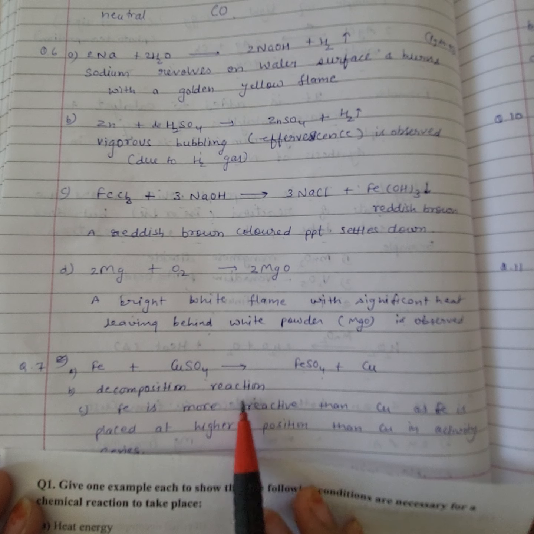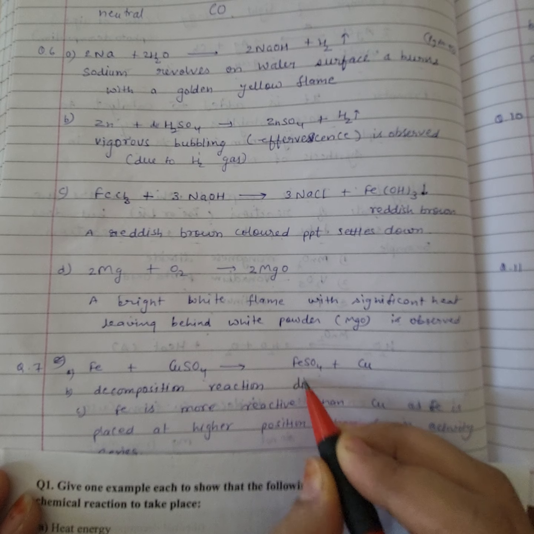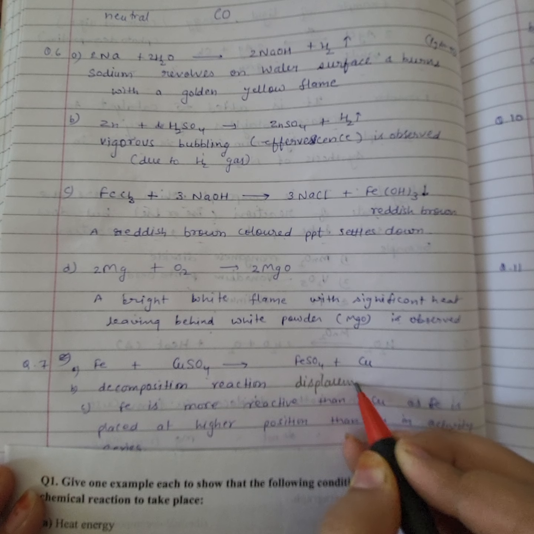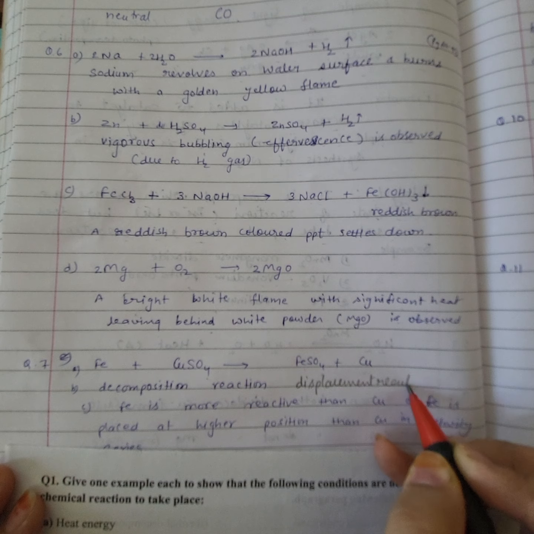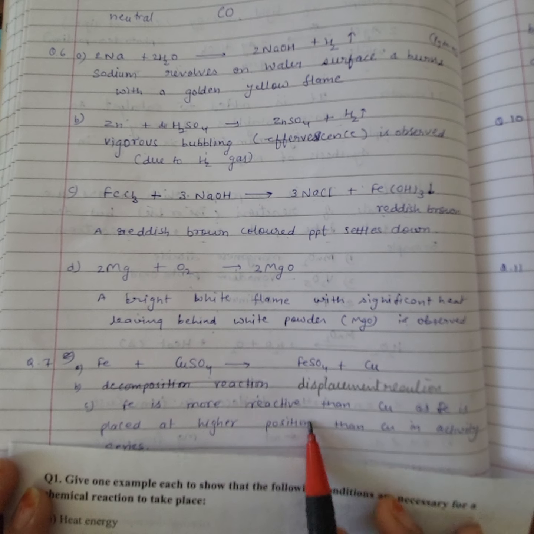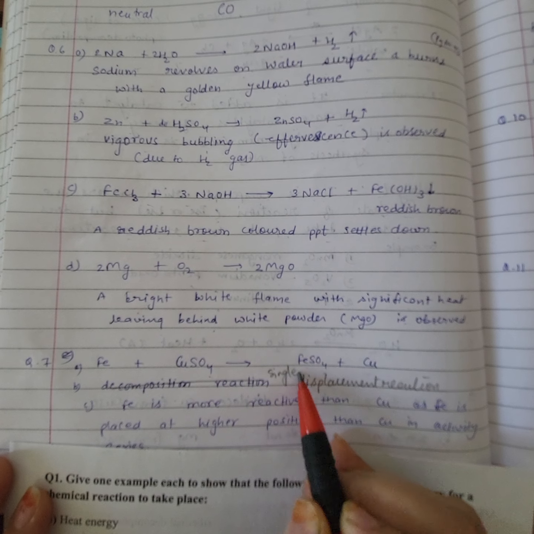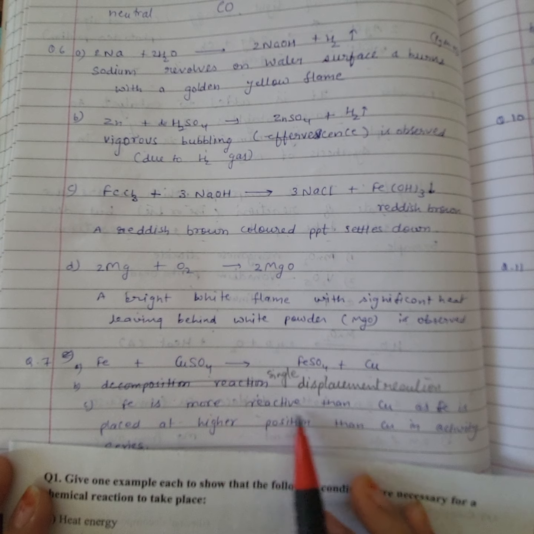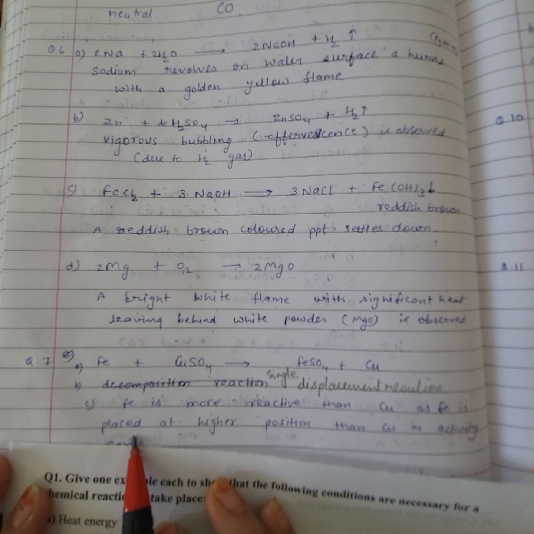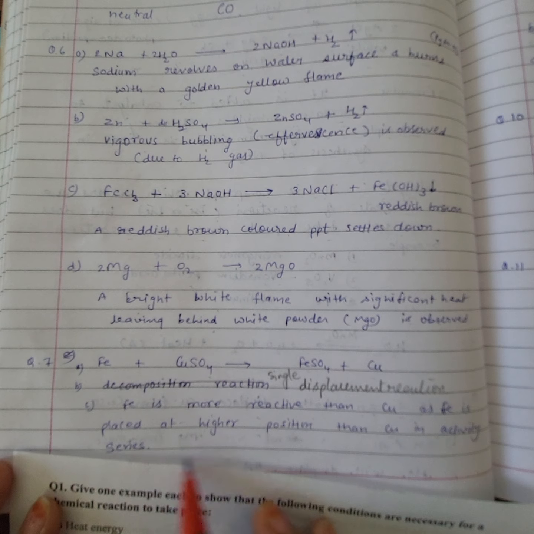This is a decomposition reaction. Actually, it's not a decomposition reaction, it's a displacement reaction. So iron is more reactive than copper, that is single displacement. Iron is more reactive than copper, so iron is placed at a higher position than copper in the activity series.